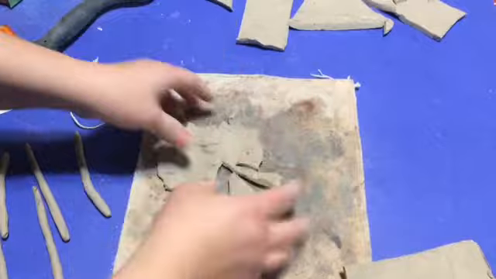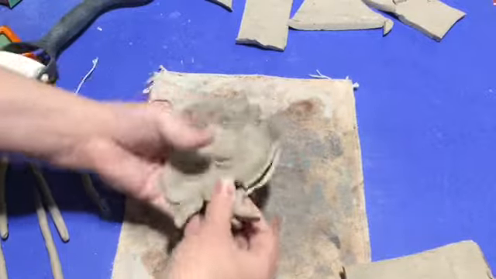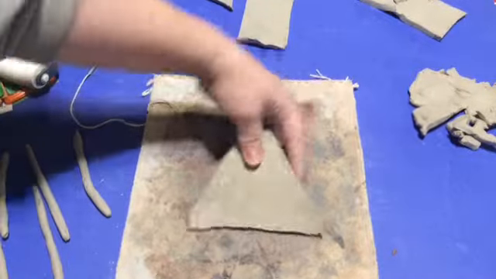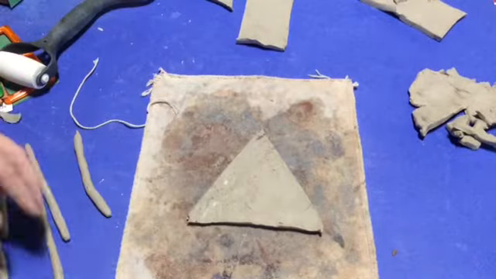Even with the scraps, I'm not going to wad them up. That makes it very hard to reuse. Just simply put it off to the side. You're going to start with your bottom piece. Make sure it's on the canvas so it doesn't stick to the table.